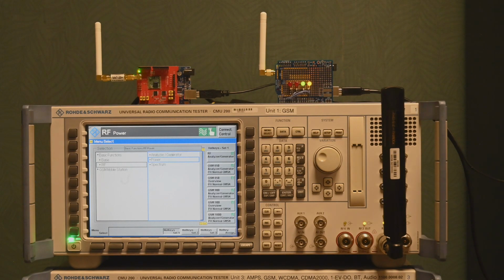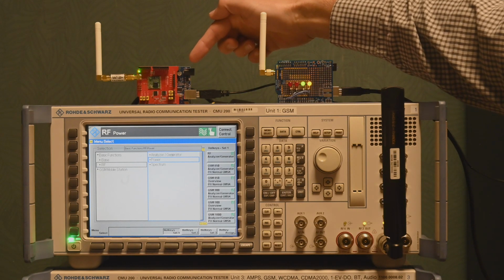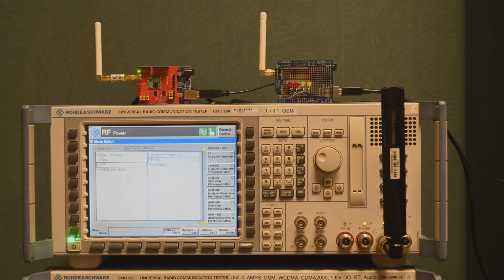And deliberately, I have decreased the RF transmit power of this unit a little bit, actually just by putting an attenuator in the antenna chain. And this is all working at 868 megahertz, which is of course one of the allowed regulatory bands for the use of LoRa units. And I'm going to pick this up with the CMU.